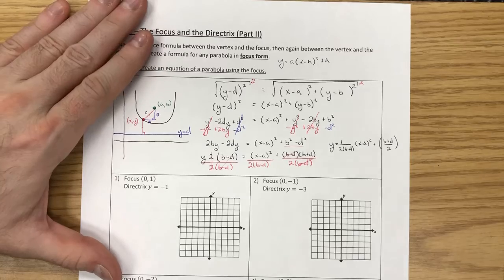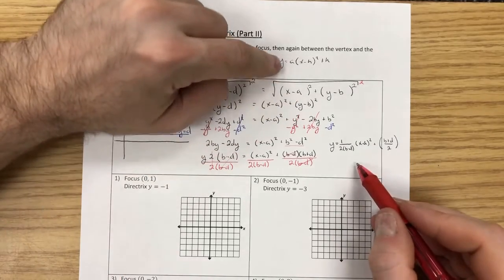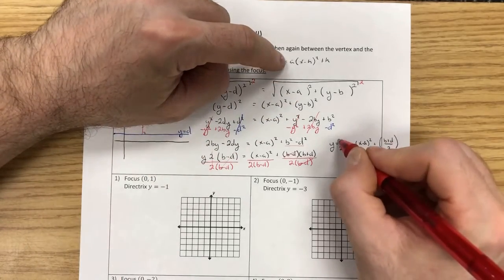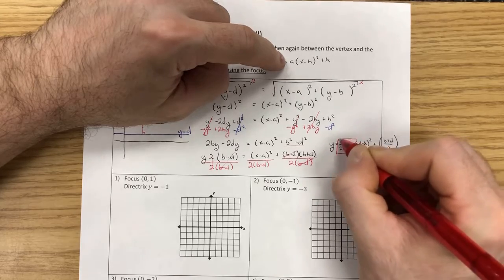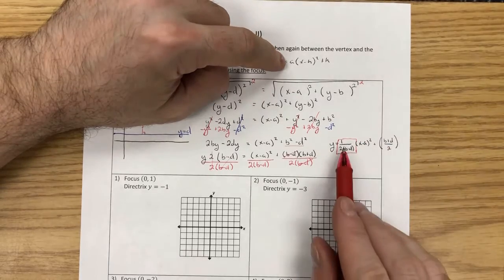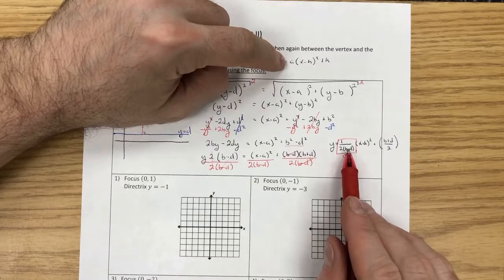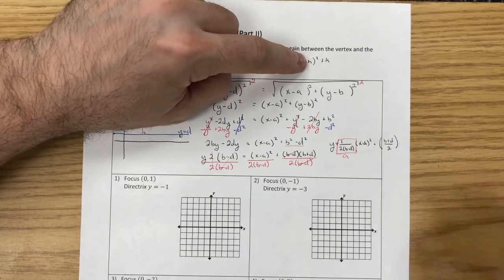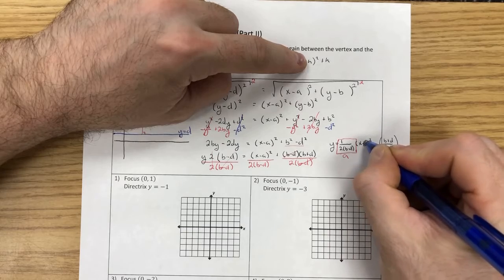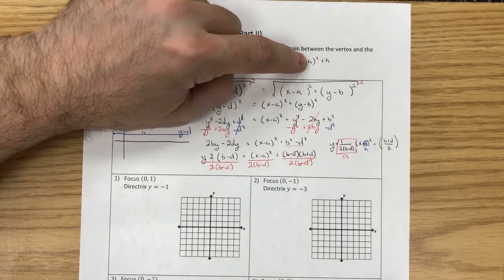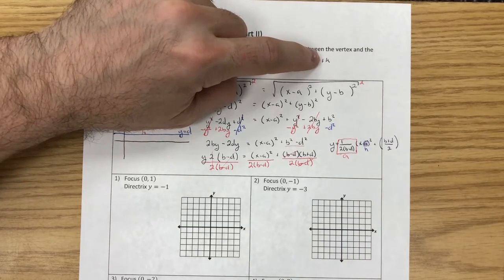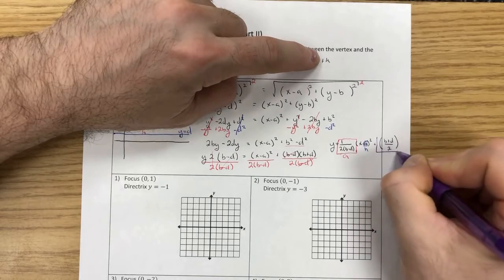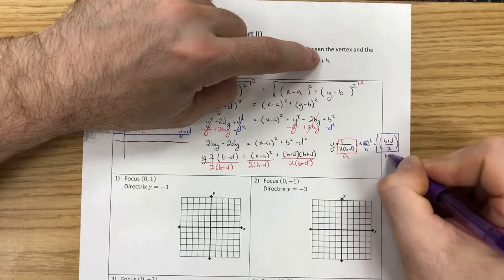And what this has allowed me to do is say, hey, I can compare these two functions. To get my A, I can calculate 1 over 2 times B minus D. To get my H, that's just the value for A. And to get my K is going to be this thing over here.